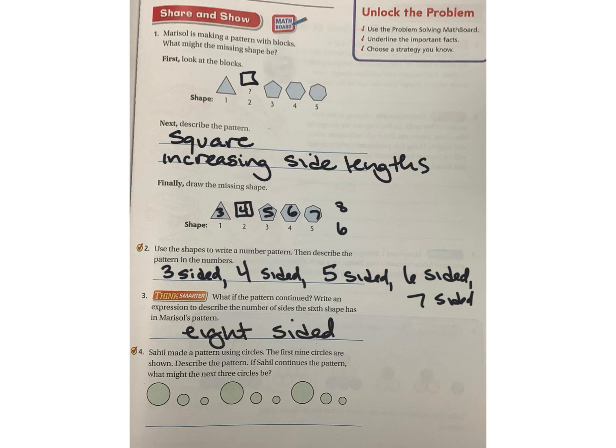You are probably seeing this. It doesn't seem too difficult, I don't think. Sahil made a pattern using circles. The first 9 circles are shown. Describe the pattern. If Sahil continues the pattern, what might the next 3 circles be? Well, I have large, medium, small, large, medium, small, large, medium, small. So my next ones would be large, medium, small.